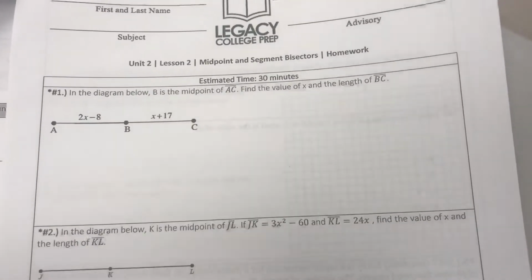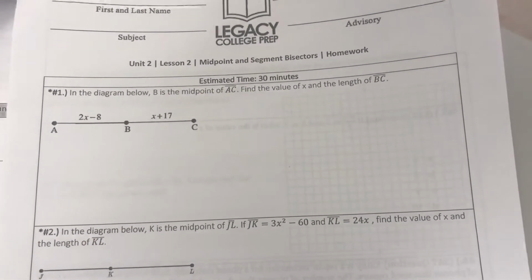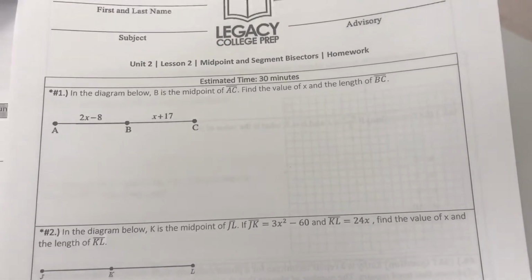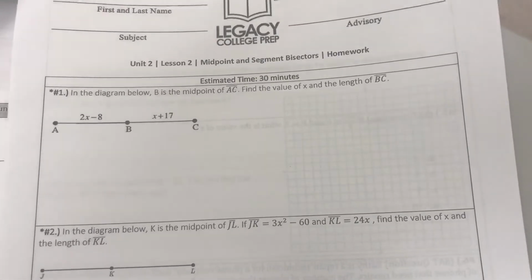All right, so let's take a look at some of this math and application. So you guys are going to flip to page 17 for your homework, okay? So let's take a look at this.